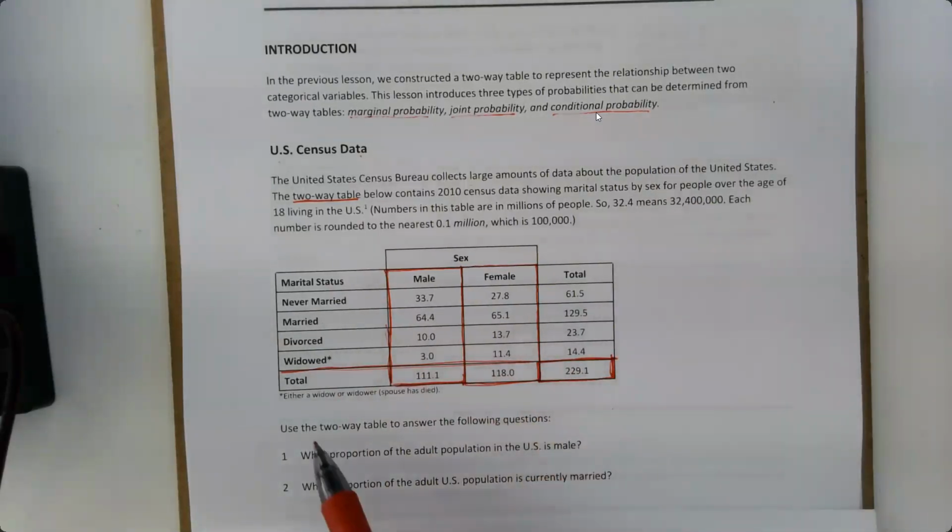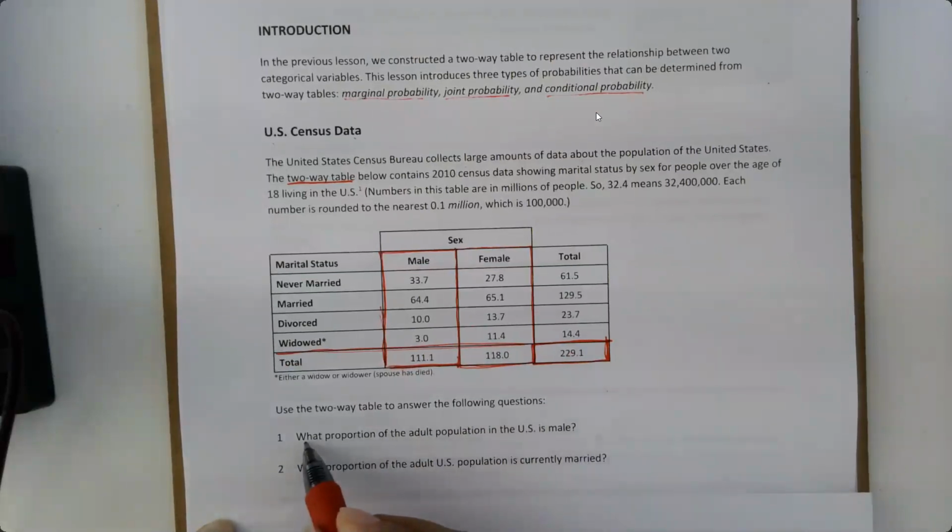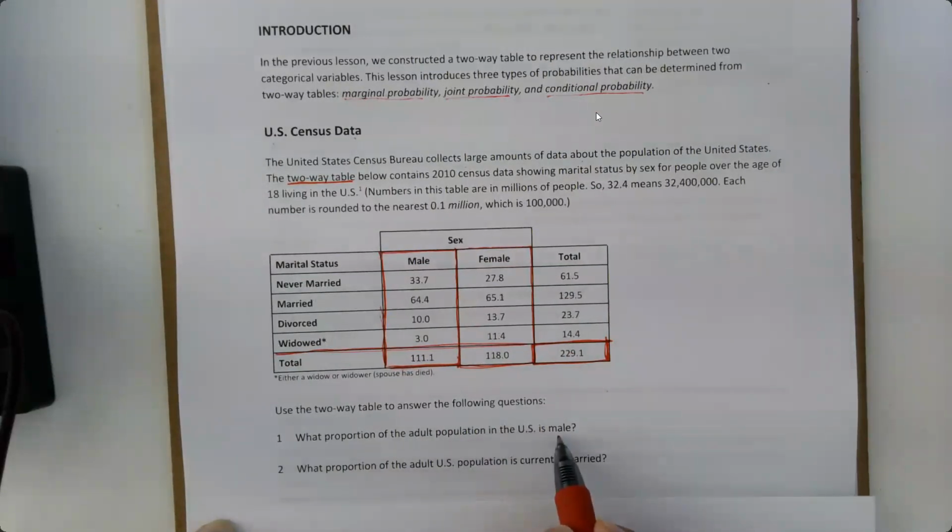Okay. The question says, use the two-way table to answer the following questions. The very first one says, what proportion of the adult population in the US is male? So let's take a look at this. Well, okay, what is a proportion?